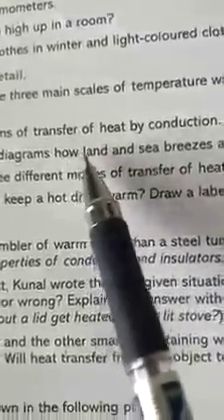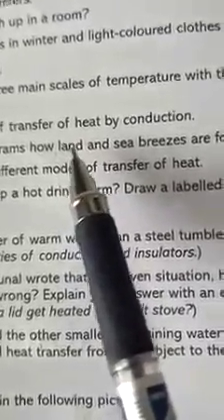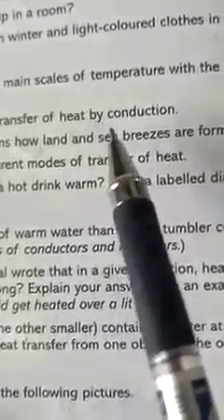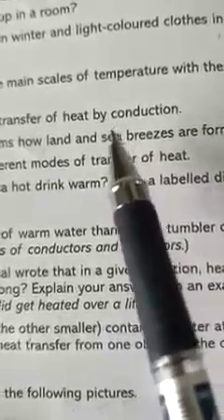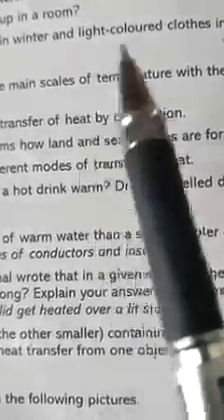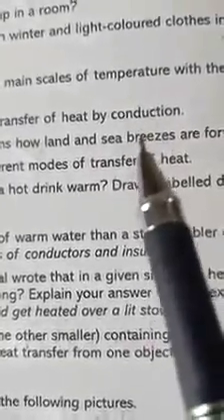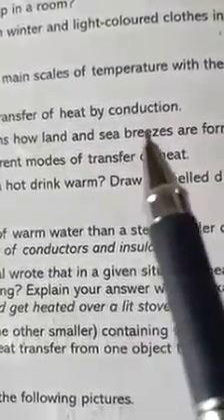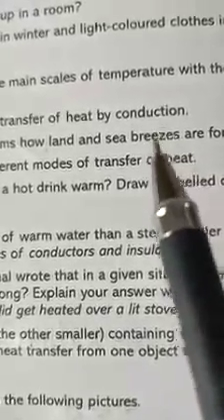Dear students, during the daytime, the air above the land gets warmed by the sunlight and rises upward. Meanwhile, since water takes longer to heat, the air above the sea is colder, and this colder air flows towards the land to take the place of the hot air that has risen. This breeze that flows from the sea to the land during the daytime is called the sea breeze.